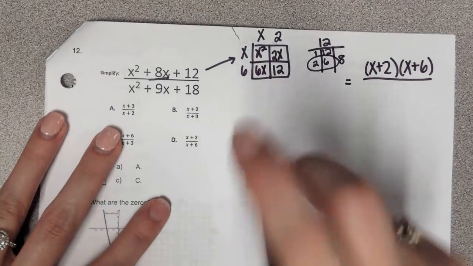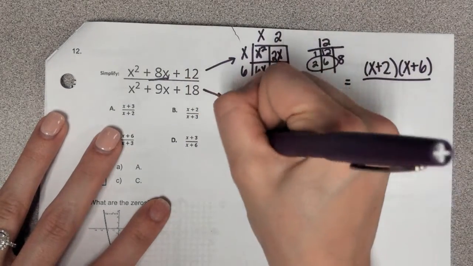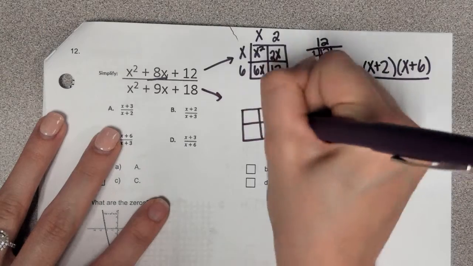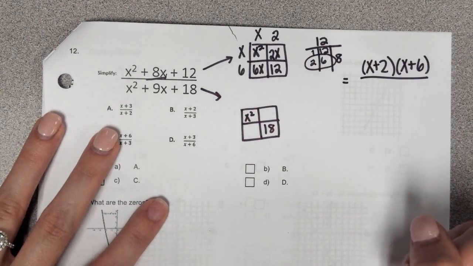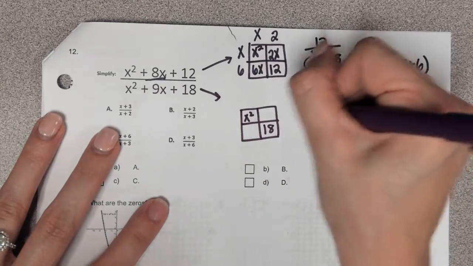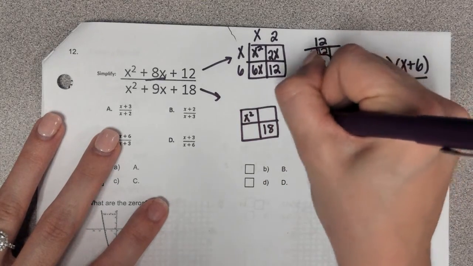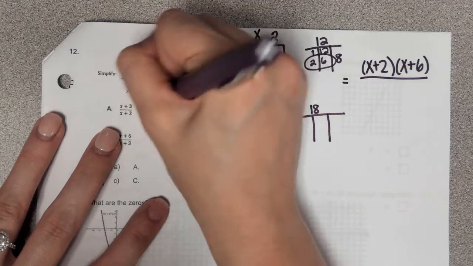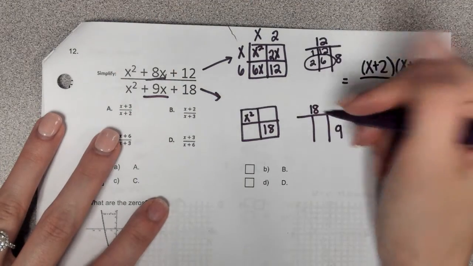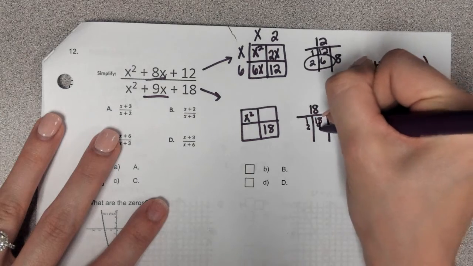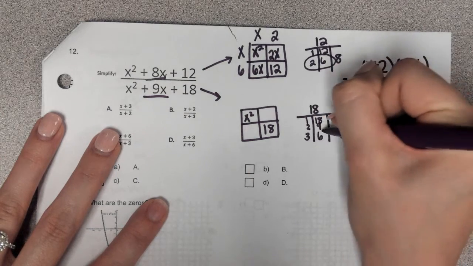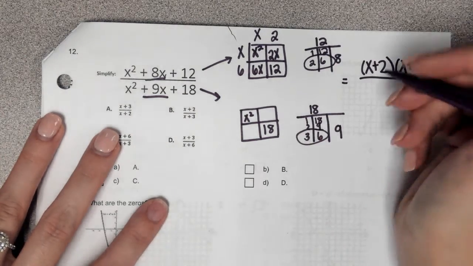Then we're going to do the bottom. X squared in the first box, 18 in the last box. Multiply across. 1 times 18 is 18. To find the middle spot, which is 9. So we got 1 and 18, 2 and 9, 3 and 6. There you go.